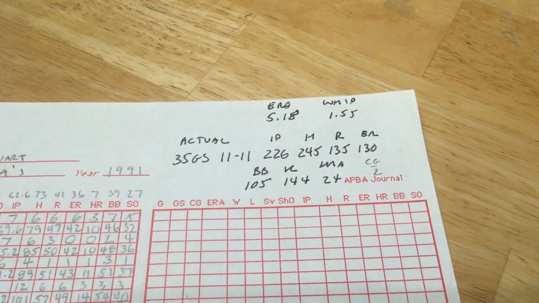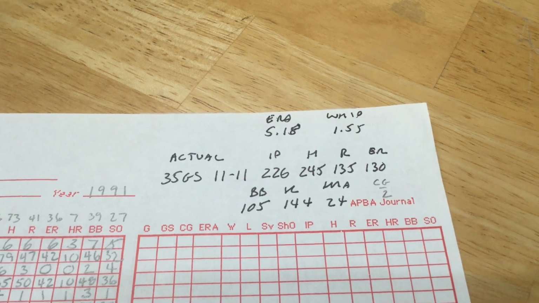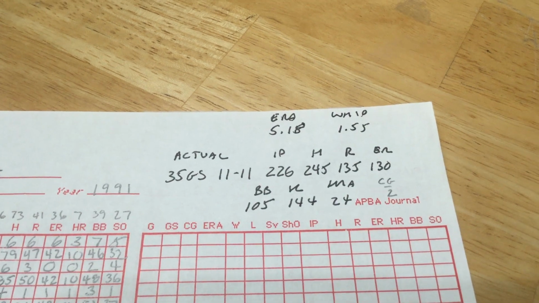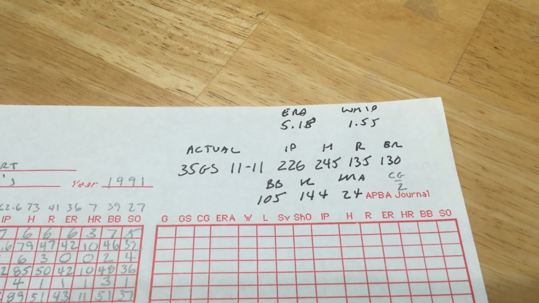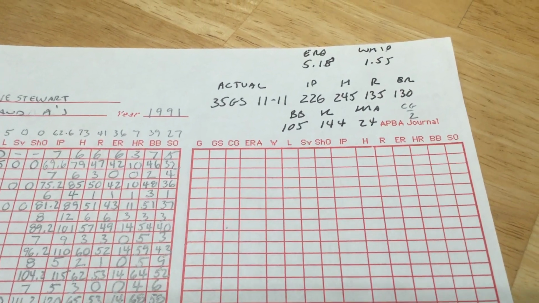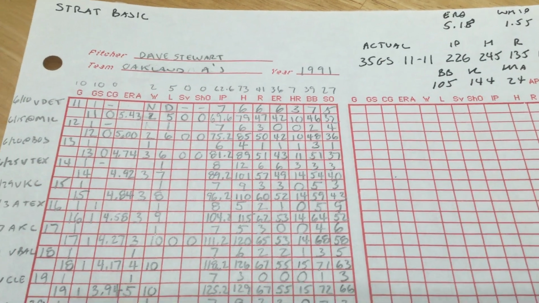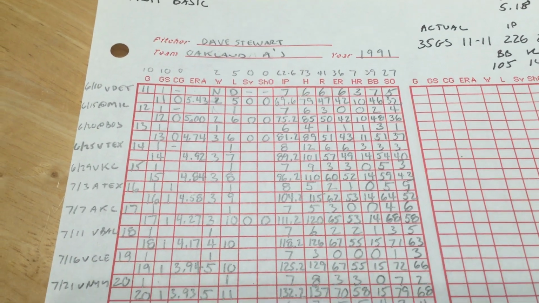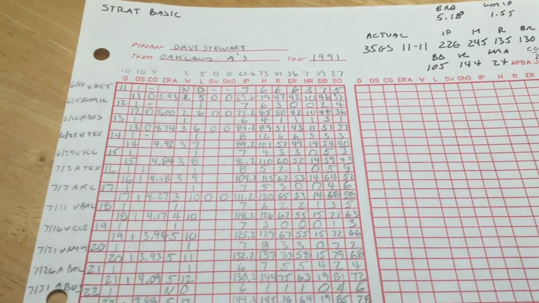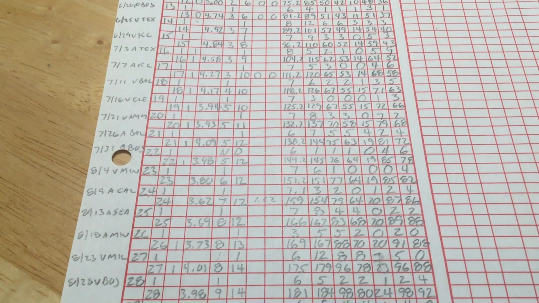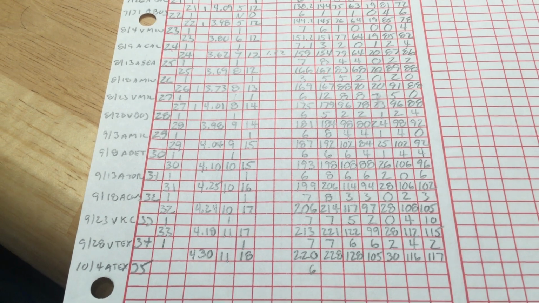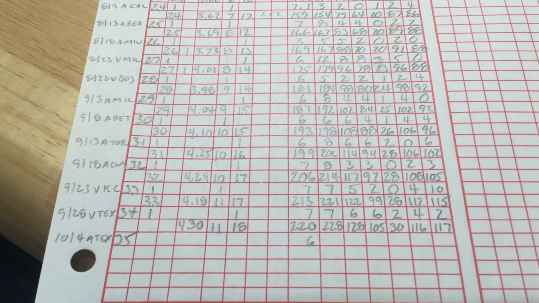So Stewart in 1991 went 11-11, 226 innings, 245 hits. Well, you guys can read it there. But that was actually Stewart's 1991 stats. You know, it's kind of ironic I'm using the sacred APA journal pitcher stat sheets for Strat replays. I always think that's funny, but you can kind of interchange the game engine. So you can see we're at the last start.